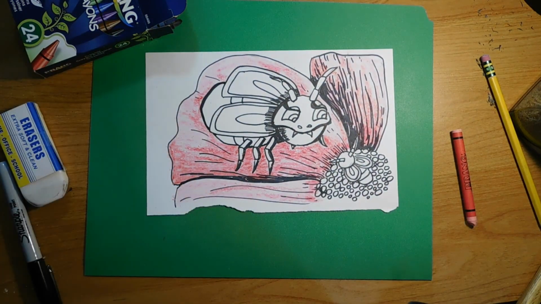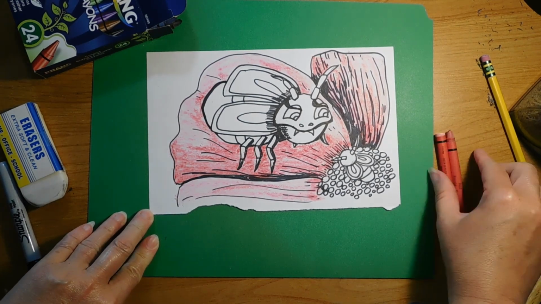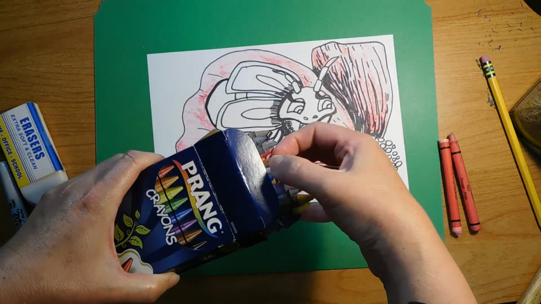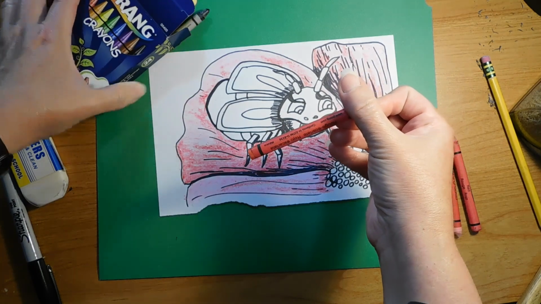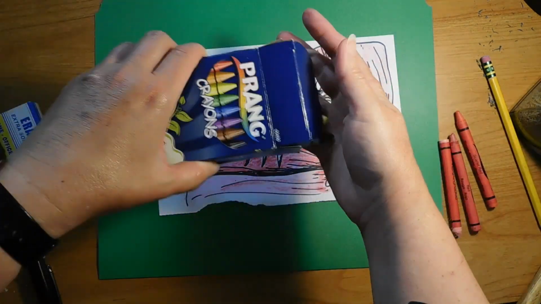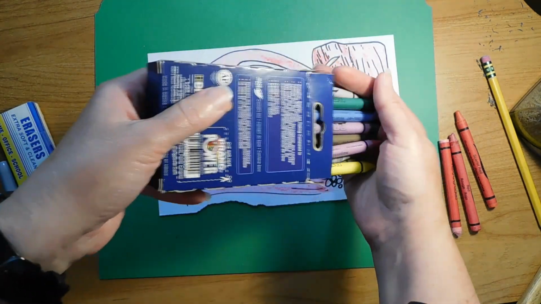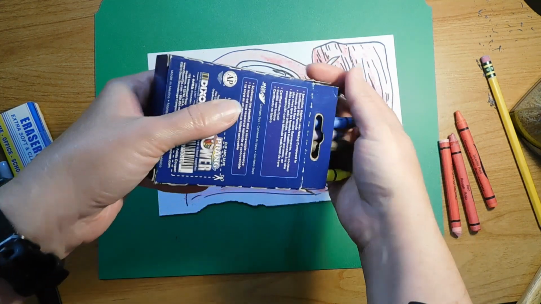Oh, that's pretty. I am finding that to be quite pretty. And you know what? When you're coloring and drawing, you too should make comments about your artwork in a very positive way. Let's see here. It says scarlet red. No, I don't want scarlet red. Let's see. I wanted an orange or a yellow. That's too yellow. All right.